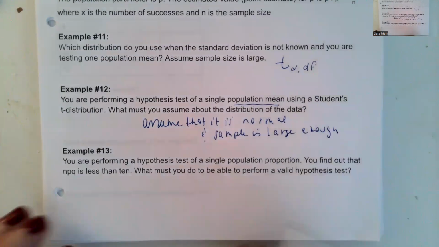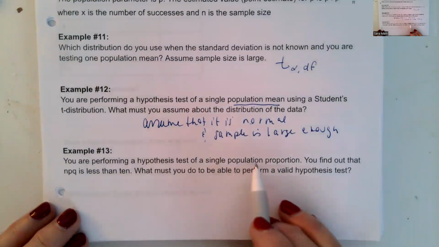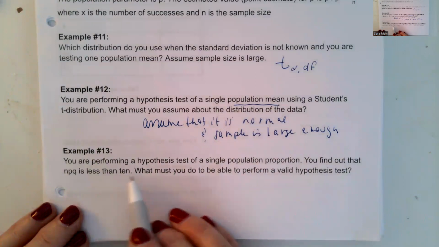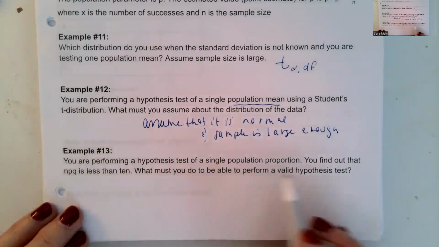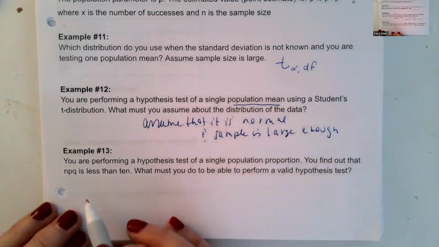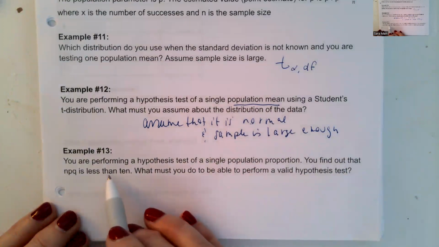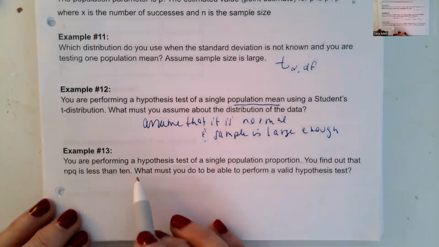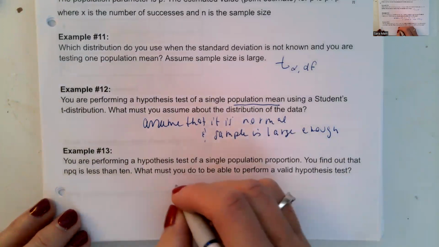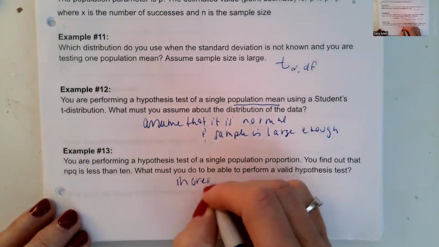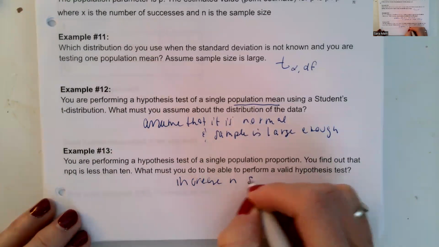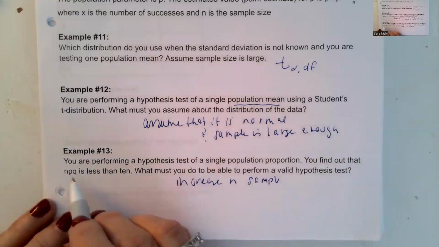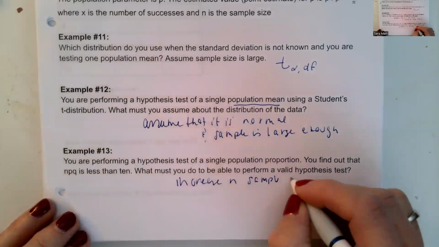Example 13 says, you're performing a hypothesis test of a single population proportion. You find out that np q is less than 10. What must you do to be able to perform a valid hypothesis test? Remember, this is sufficing to serve for the normality piece in the central limit theorem. So you're going to have to increase your sample size. If you increase your sample size, then your np q will be bigger than 10.